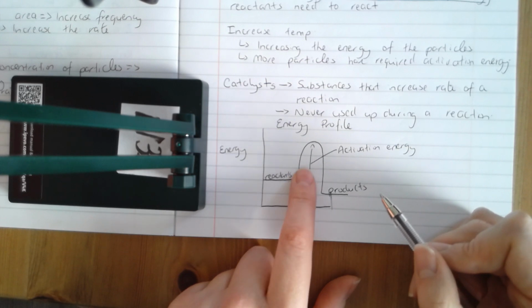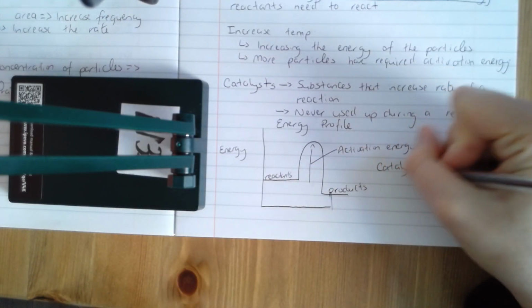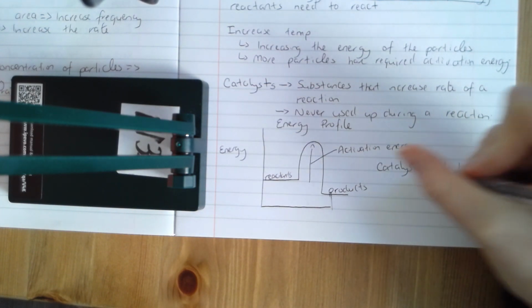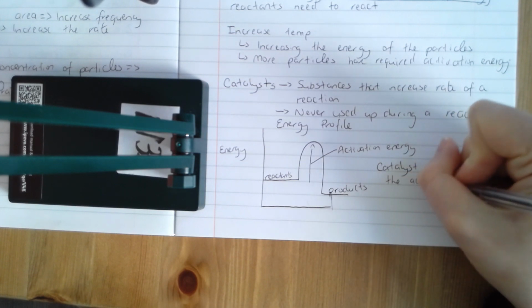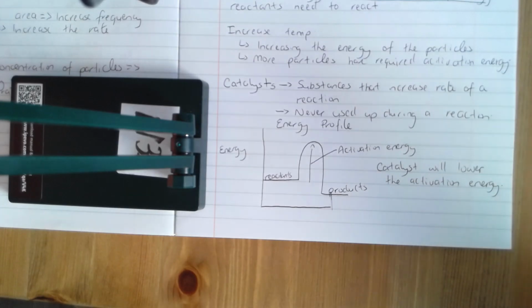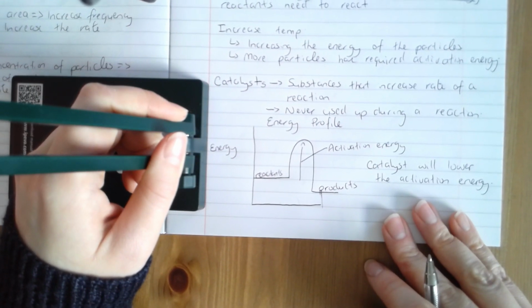And what a catalyst will do is lower the activation energy. It's equivalent to when we talk about grades at GCSE.